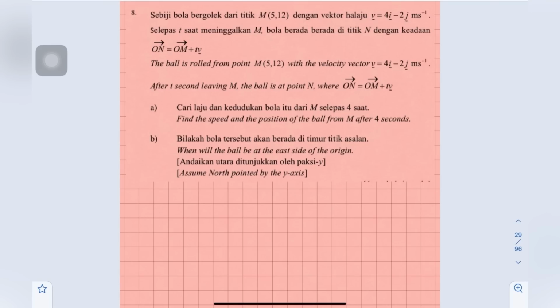B. When will the ball be at the east side of the origin? Okay, for question B, we have to find t. In A just now, t was given as 4, right? This one it is not given, it asks us to find it. Okay, so for question B, start from ON equals OM plus tv.